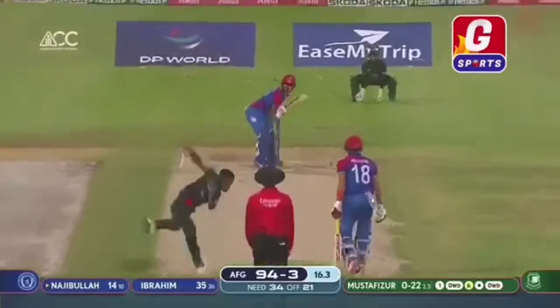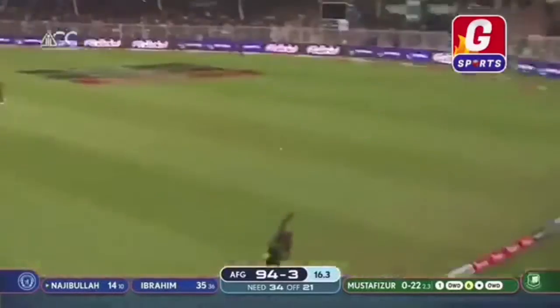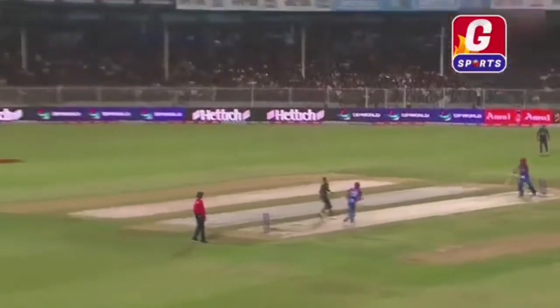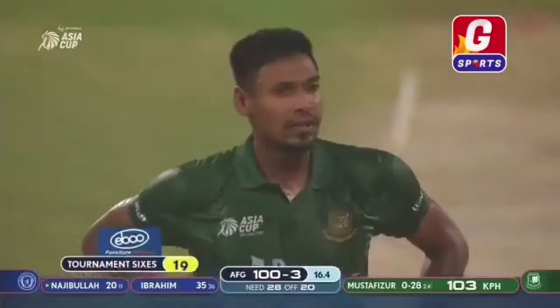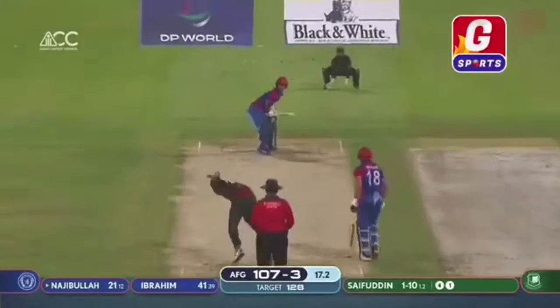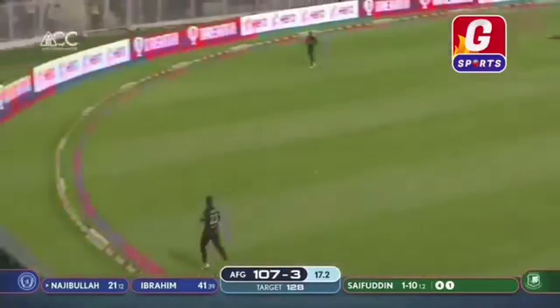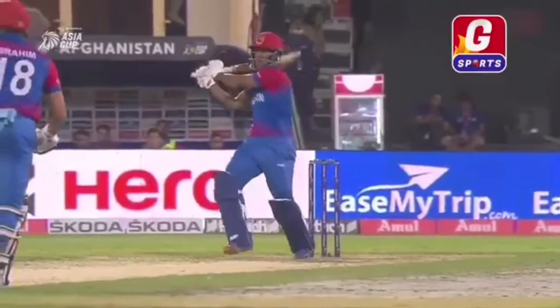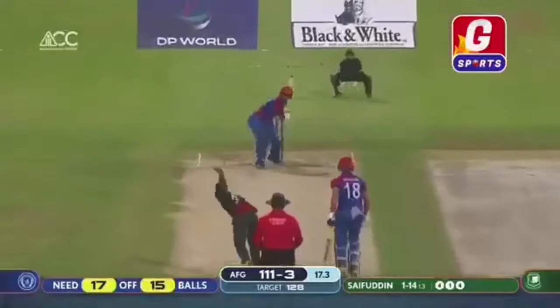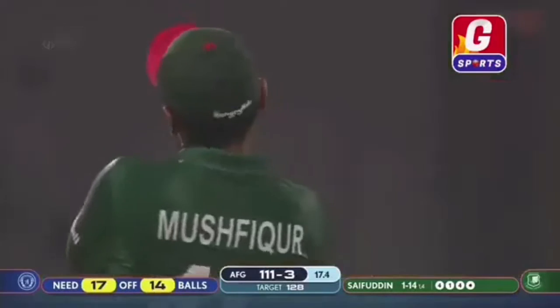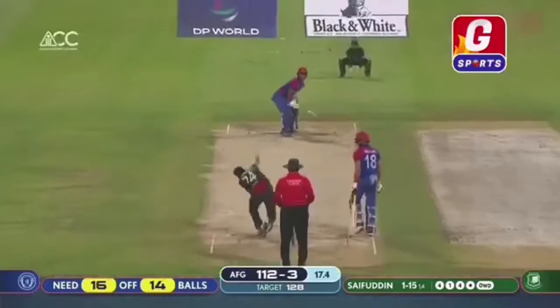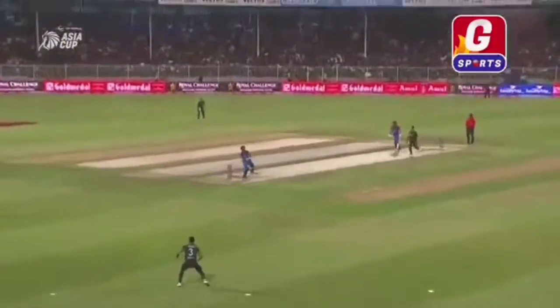Oh, coming round the wicket as well this time, changing the angle, celebrating. Timed beautifully. He is playing a gem of an innings, and that is the 100er. This is in the gap too. Beautifully struck. What an innings from Najibullah. Over. Huge. That is incredible.